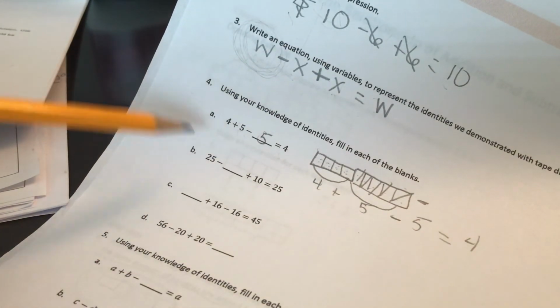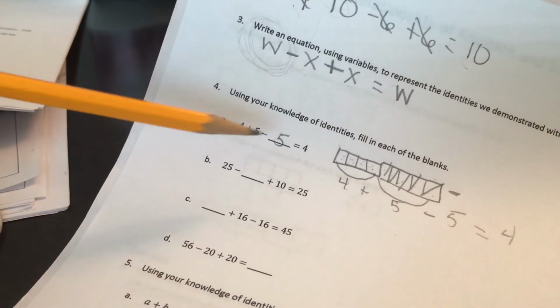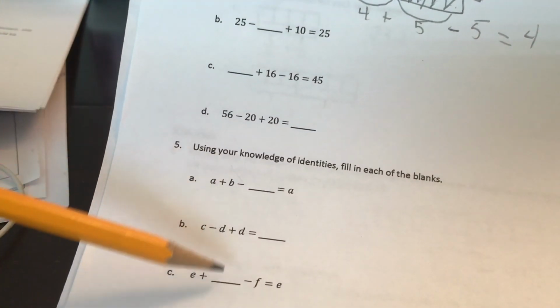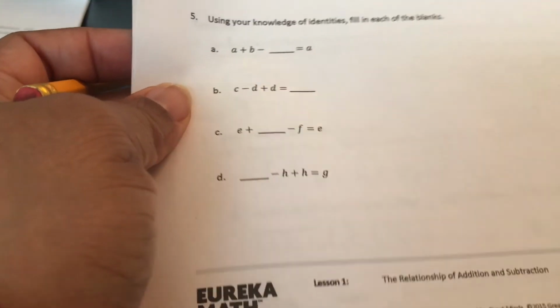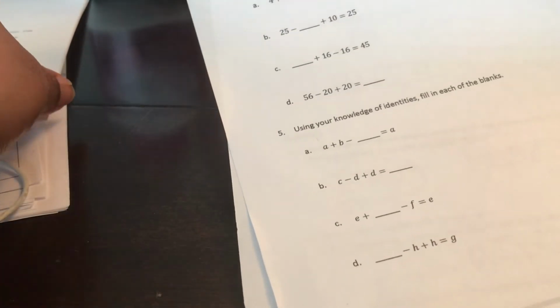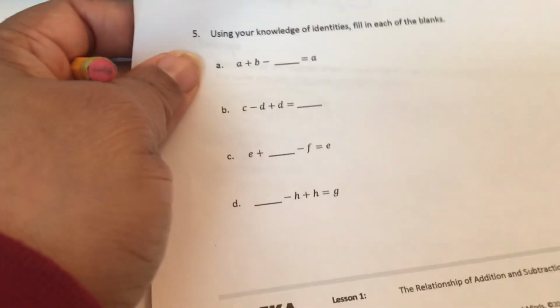So here's what I'm expecting you to do. I would like you to continue with the rest of them. The same thing with variables this time. It's the same exact thing that we did here when we did our W and our X. And then you will move on, and then that will be the lesson for the day, actually.